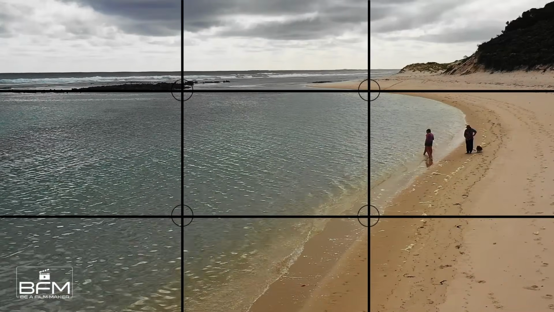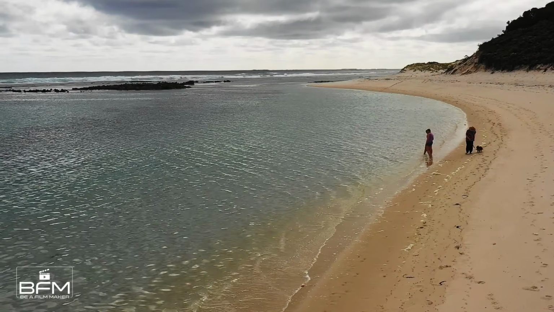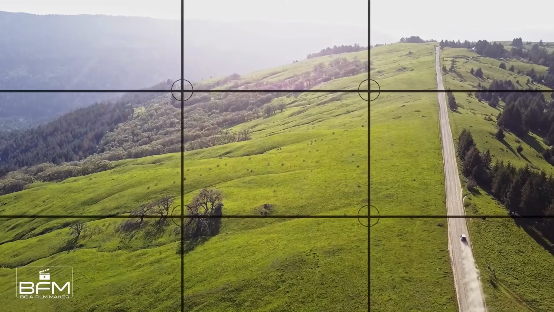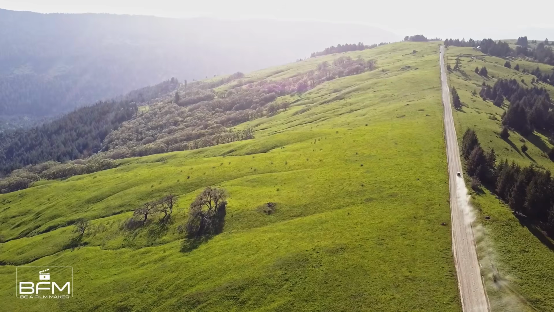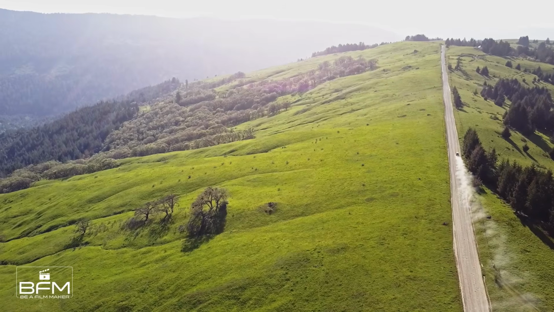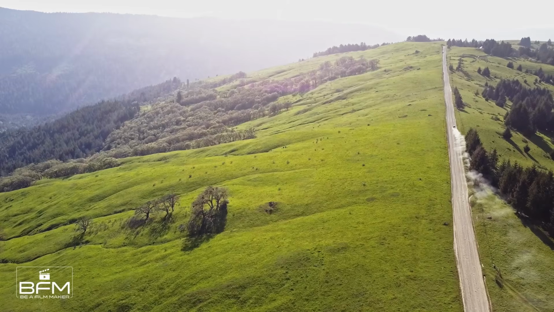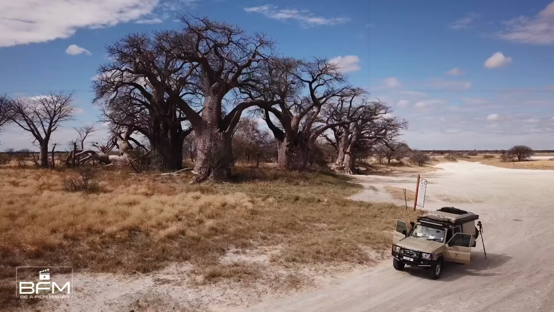Here are a few examples where the subject is outside of the 1/3 line. Because drones are so good at presenting big vistas, if the image is simple and doesn't have too much detail, putting a strong subject outside of the 1/3 lines can be very effective.